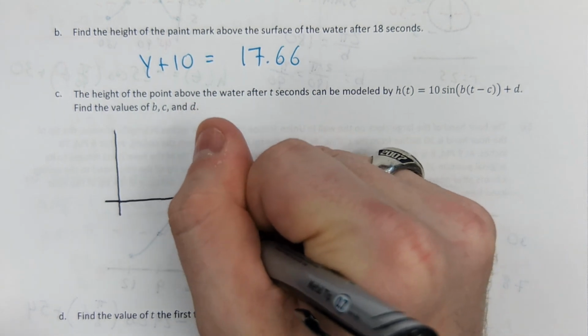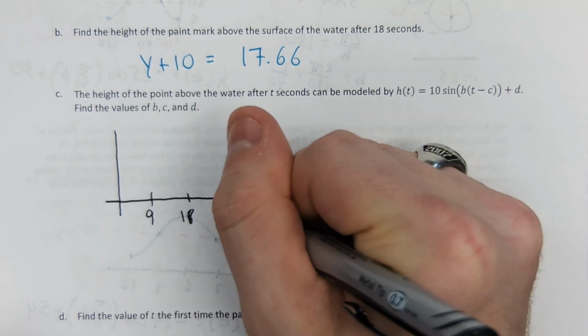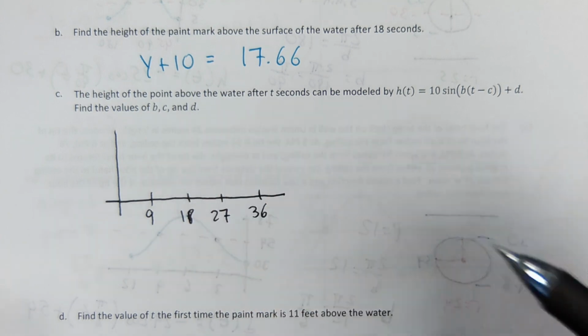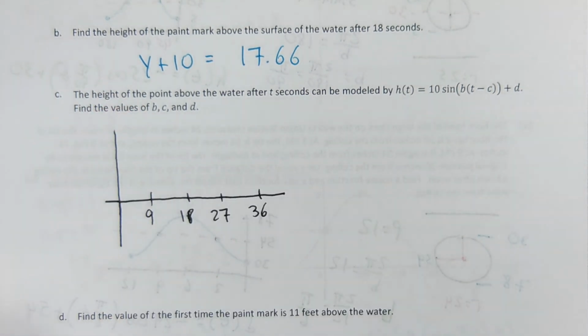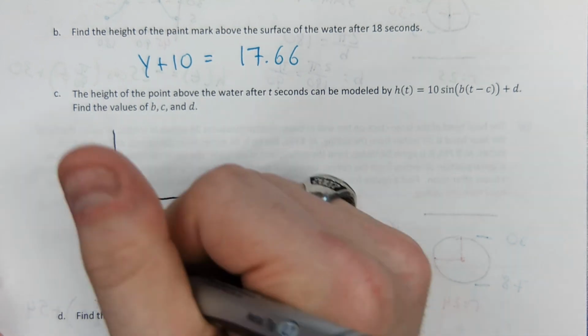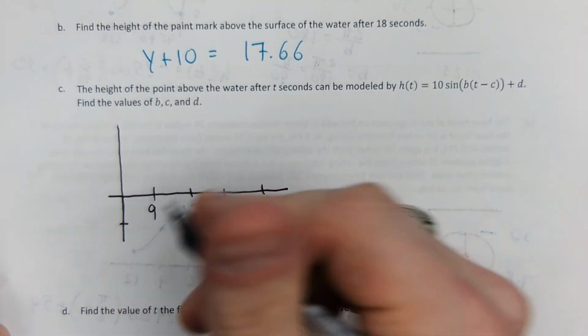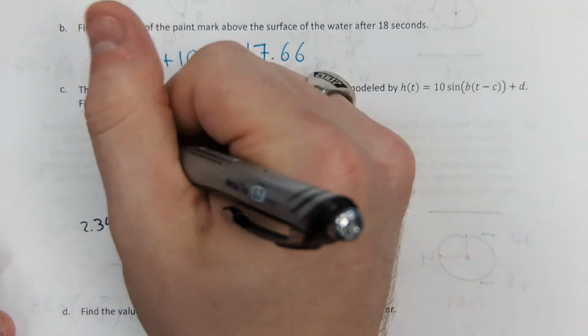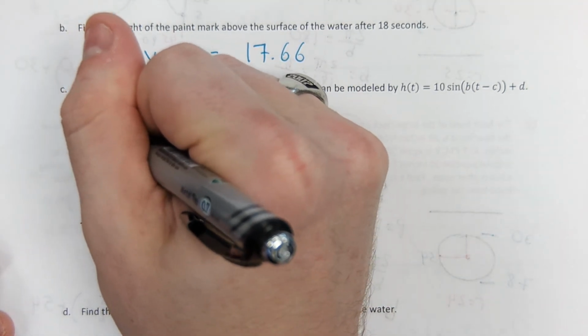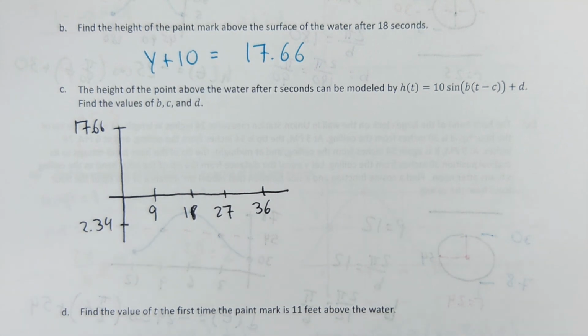So that's an 18, that's a 9, that is a 27. And this one actually dips below into the negatives. So it goes all the way down to negative, picture not drawn to scale, 2.34, goes all the way up to 17.66. The midline is 7.66.